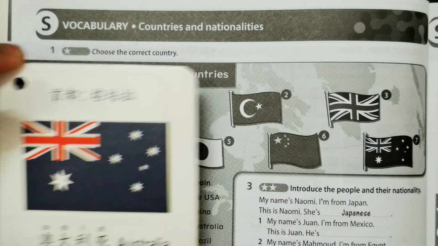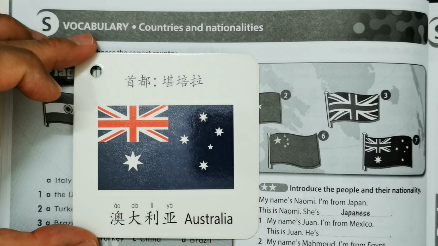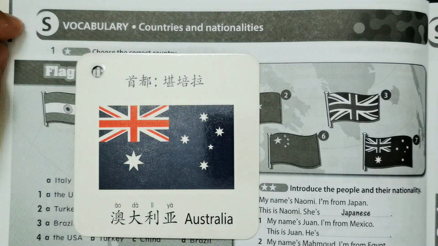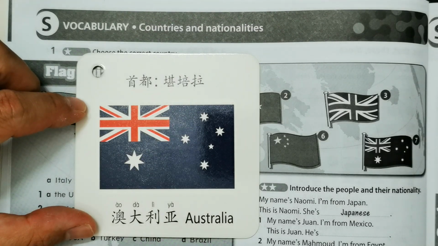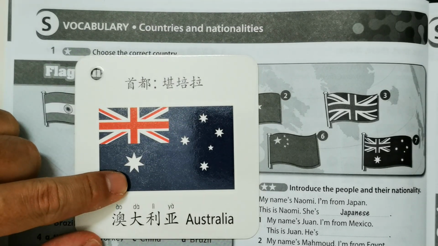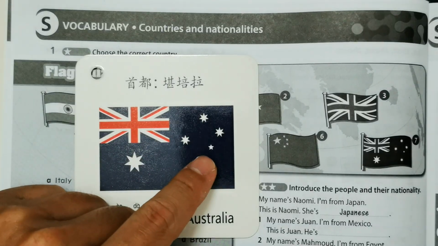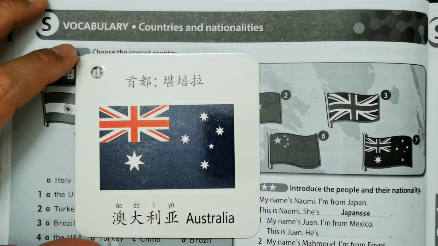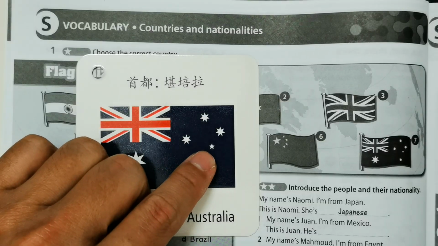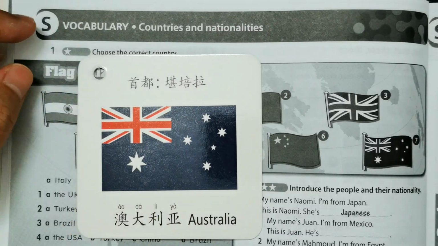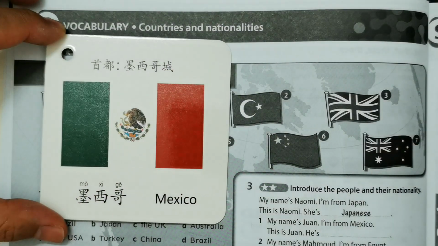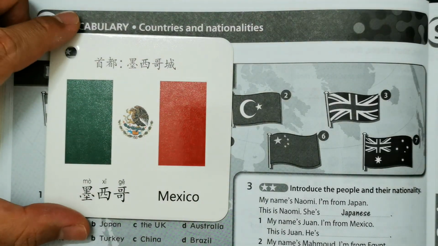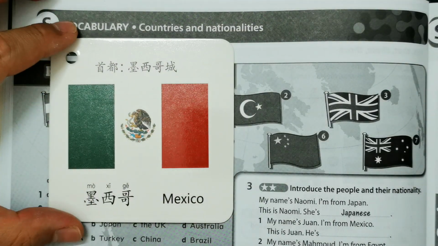Next one, we have Australia. If you can see here, they have around 6 stars. This one is a 7-point star rather than 5. Some of them are 5-point stars. I think there's just 1. So this is Australia. And then maybe you never heard of this country before. So this is Mexico. We have Mexico here.